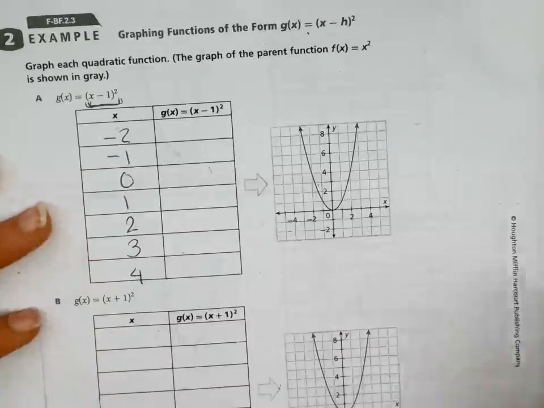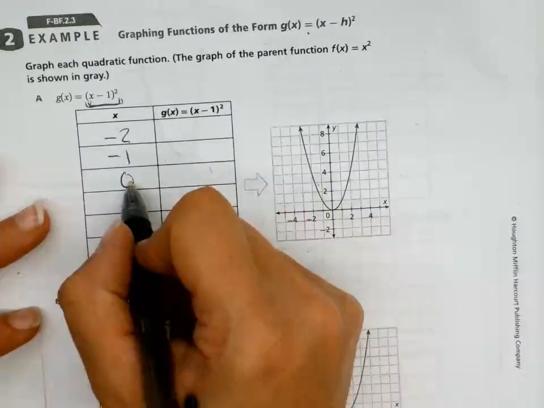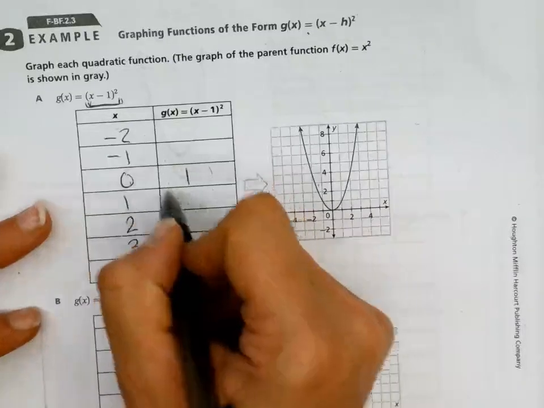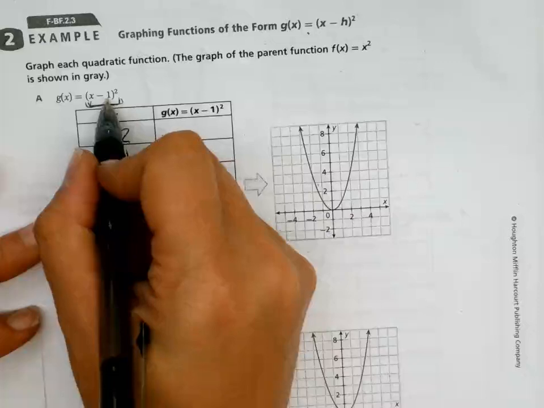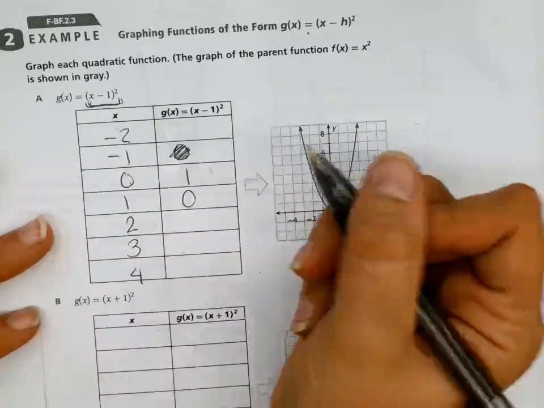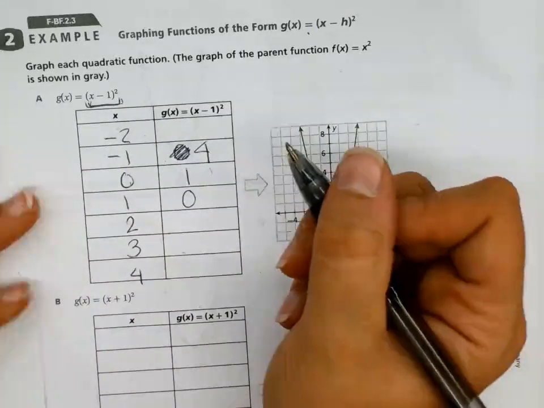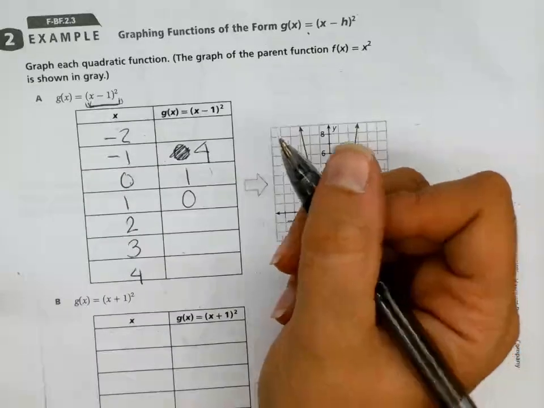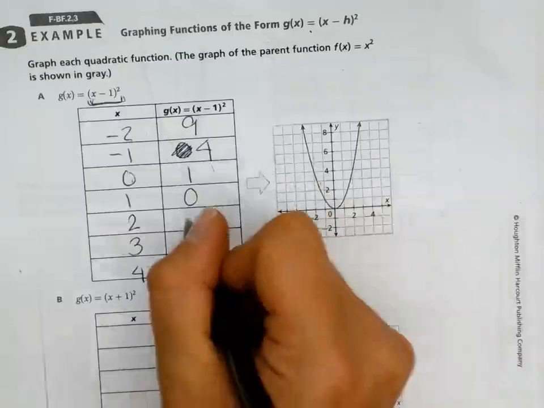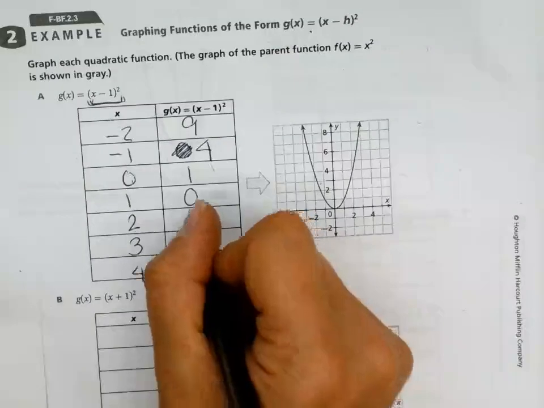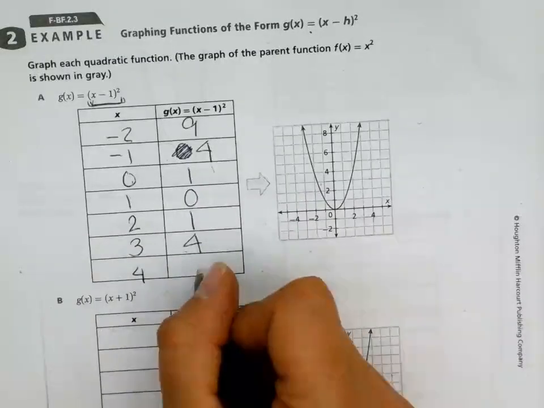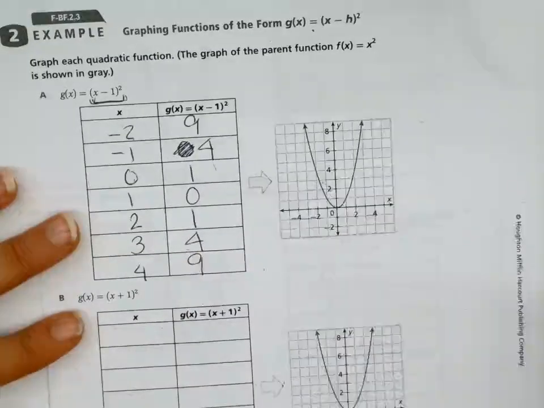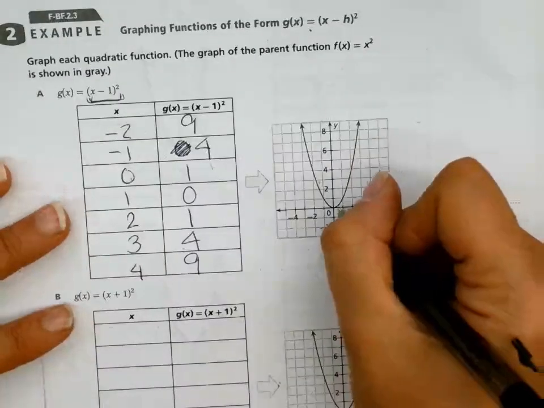So if I plug in a 0, 0 minus 1 is -1, -1 squared is 1. If I plug in a 1, 1 minus 1 is 0, 0 squared is 0. Same thing for -1: -1 minus 1 is -2, -2 squared is 4. -2 minus 1 is -3, -3 squared is 9. 2 minus 1 is 1, 1 squared is 1. 3 minus 1 is 2, 2 squared is 4. 4 minus 1 is 3, 3 squared is 9.